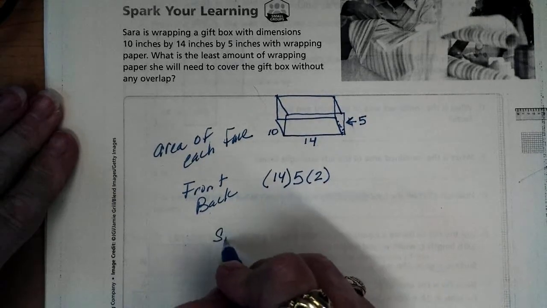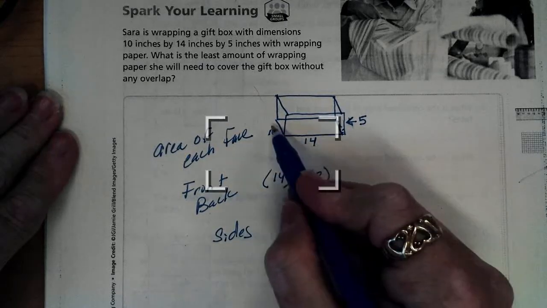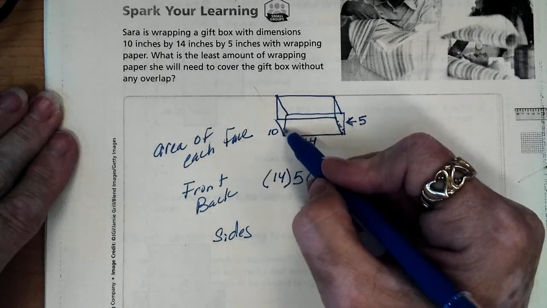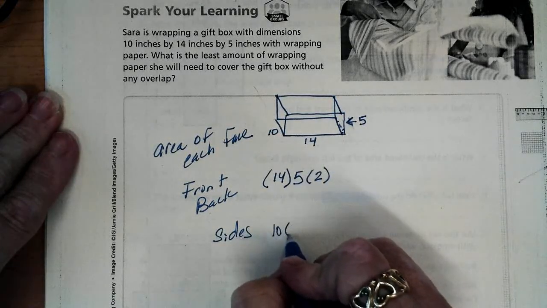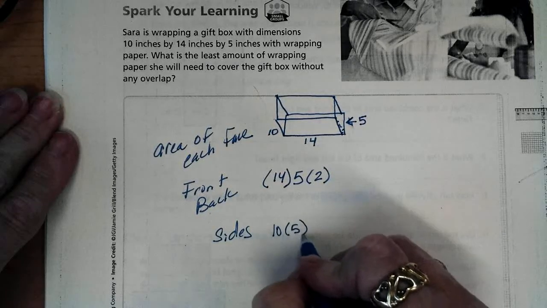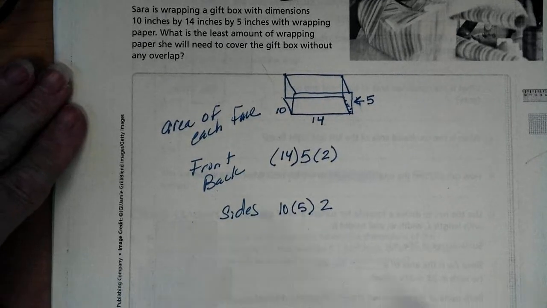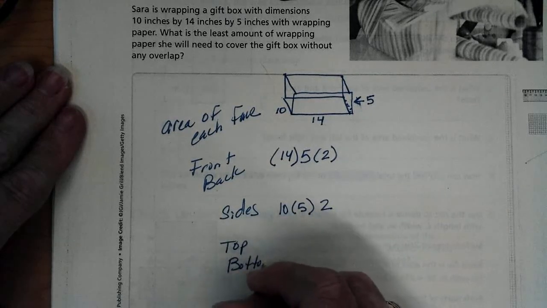Then I'm going to look at my sides. So if this is 10 here, we know that this is 5 because it tells me that. So I would have 10 times 5 times 2.